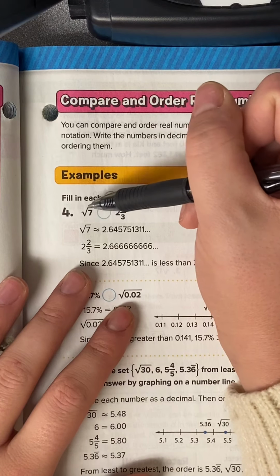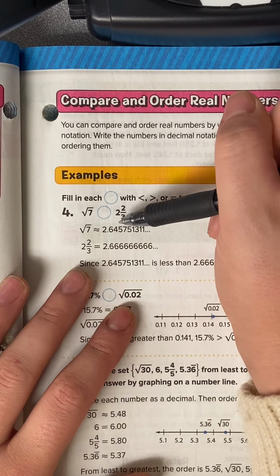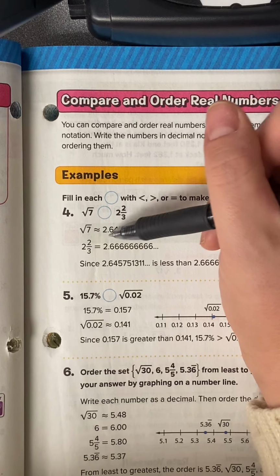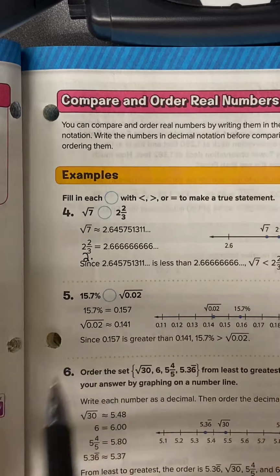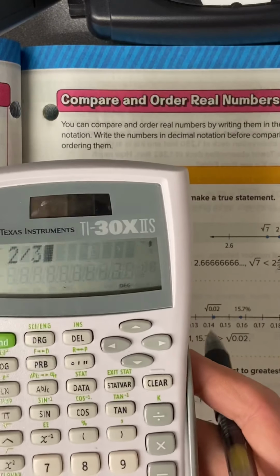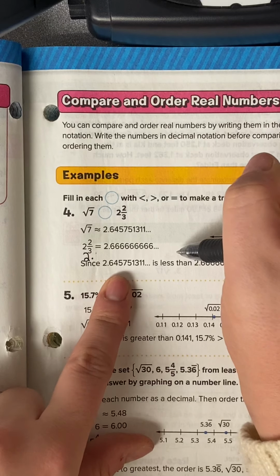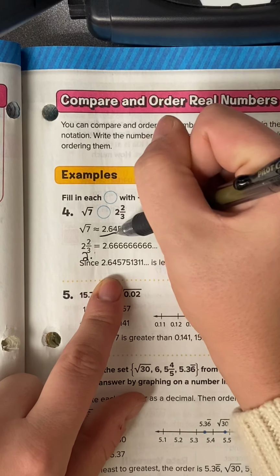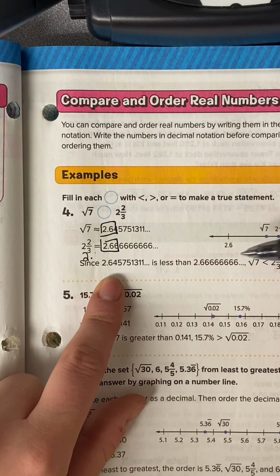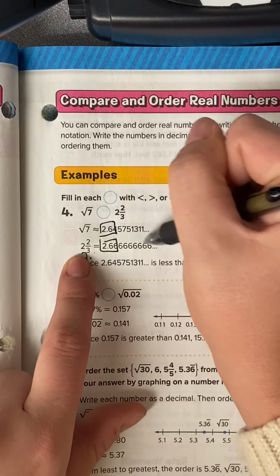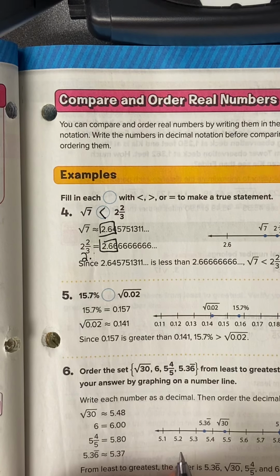So the square root of 7 is about 2.645751311, continuing on. 2 2/3, 2 and 2/3, 0.6666666, and that's what that one shows as well. So since 2.66 is bigger than 2.64, we can say that this one is bigger than this one. So 2 2/3 is bigger than the square root of 7.